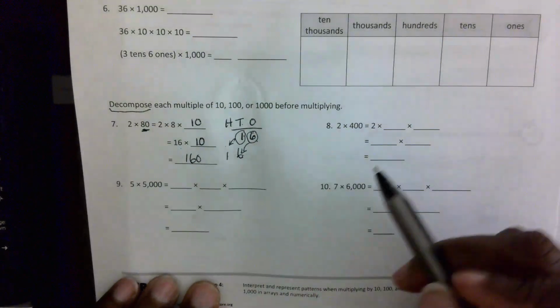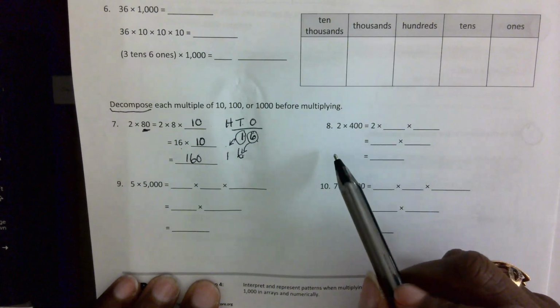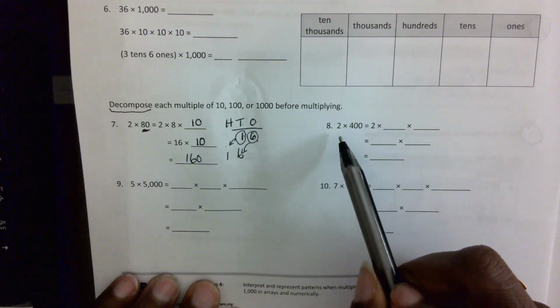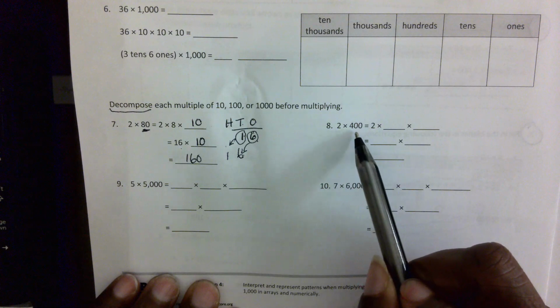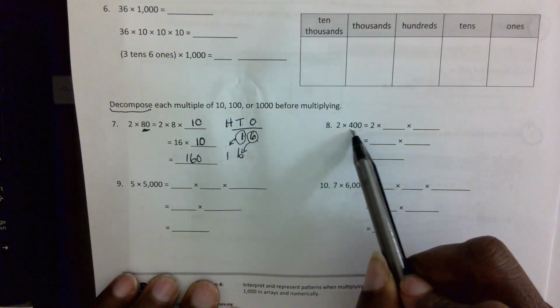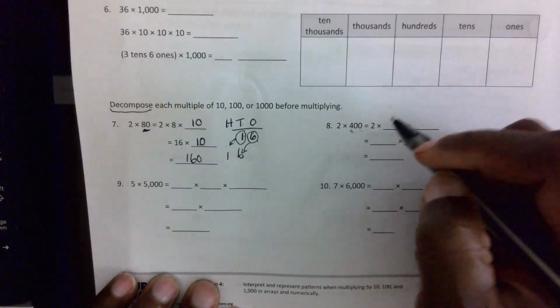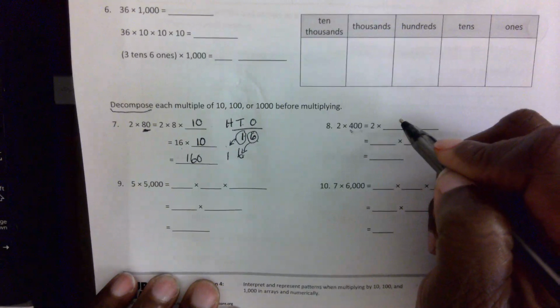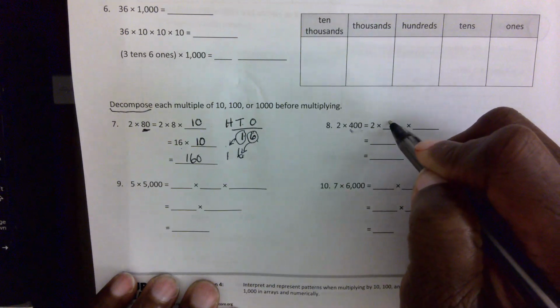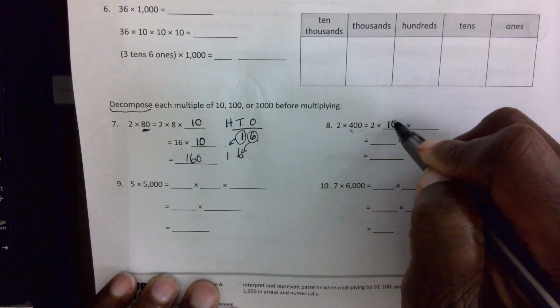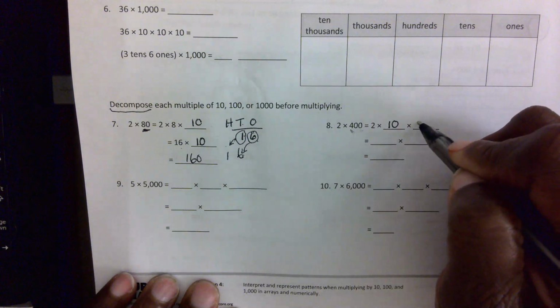Okay, so the next one to review, you had 2 times 400. It's asking you to decompose the 400. So 400 is the same thing as saying 10 times 40.